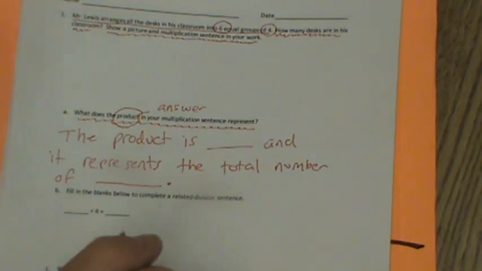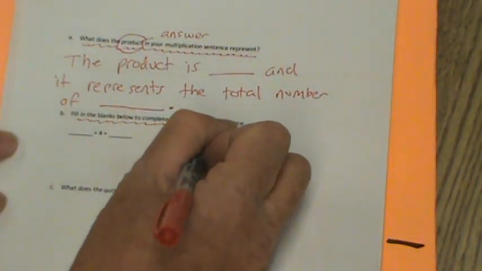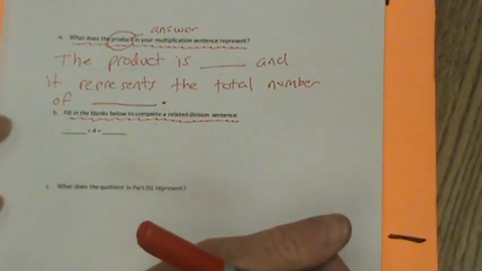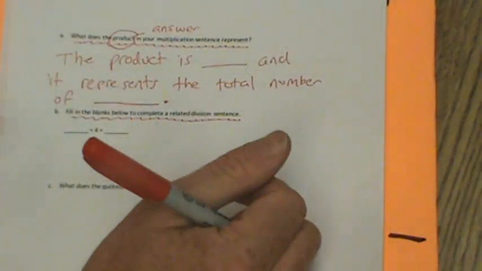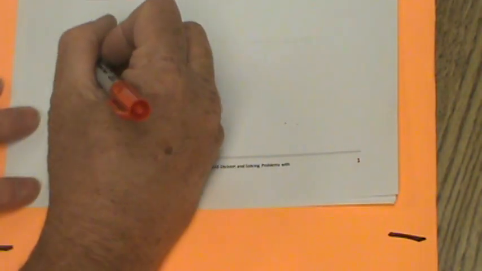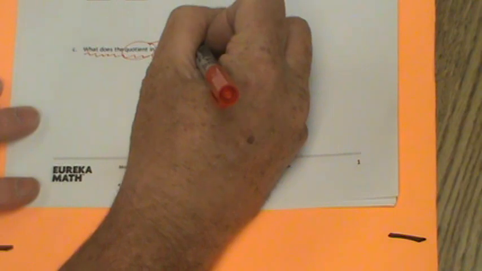Okay, down below on B, it says fill in the blanks below to complete a related division sentence. It's going to be the same numbers involved in your multiplication sentence and all that. And C, what does the quotient in part B represent? Remember, a quotient, that fancy word, is an answer to a division problem.